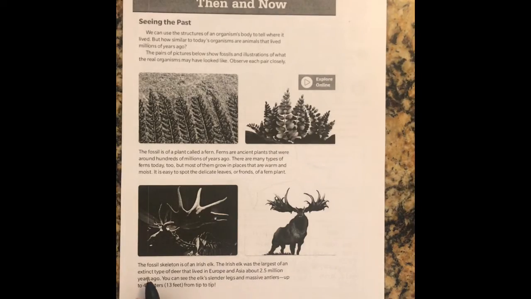The next one is the elk. The fossil skeleton is of an Irish elk. The Irish elk was the largest of an extinct type of deer that lived in Europe and Asia about 2.5 million years ago. You can see the elk's slender legs and massive antlers, up to 4 meters or 13 feet from tip to tip.